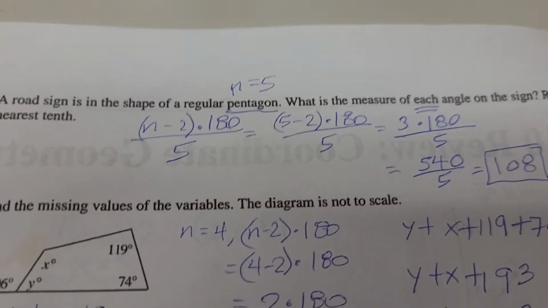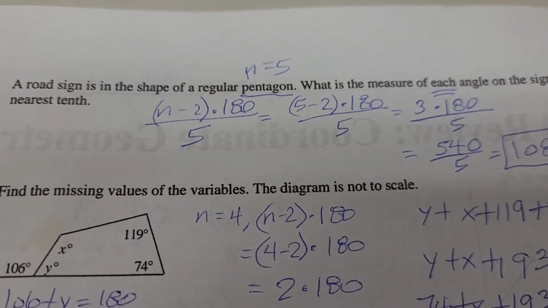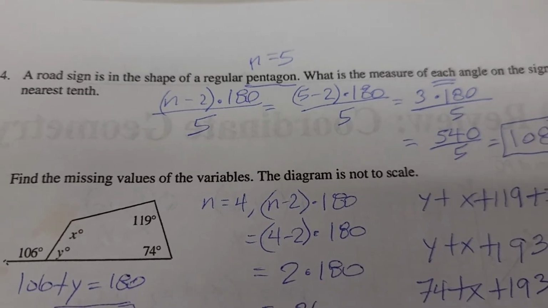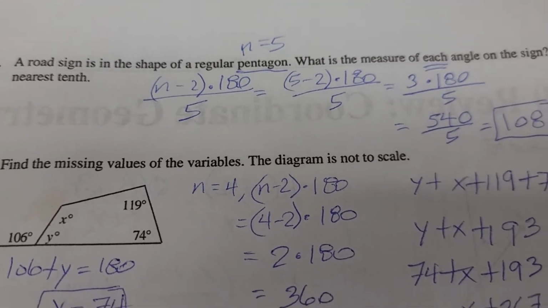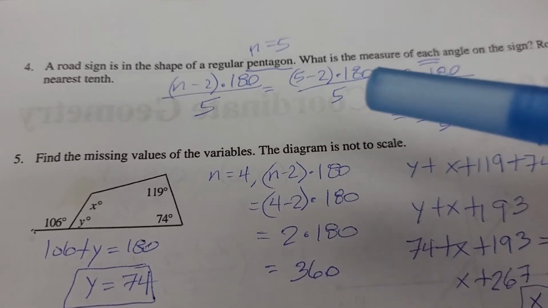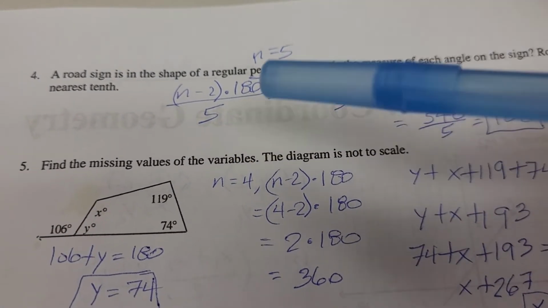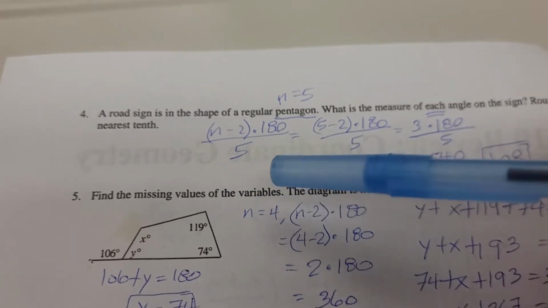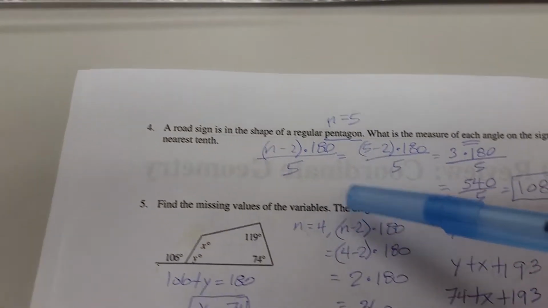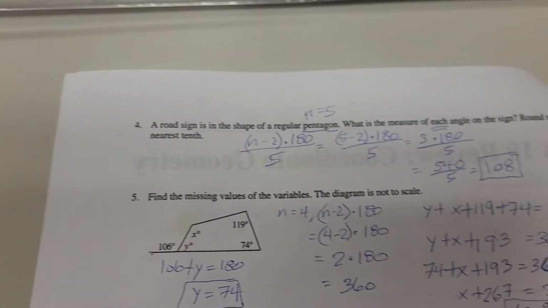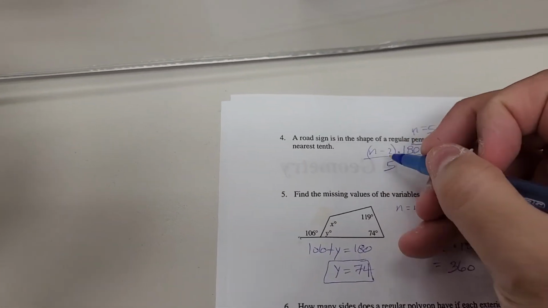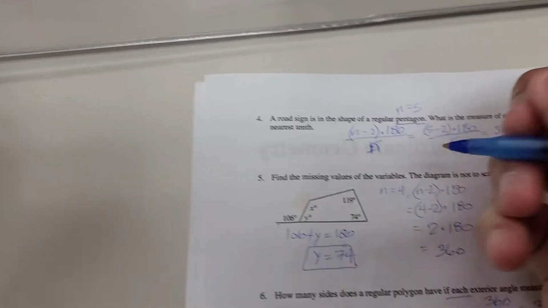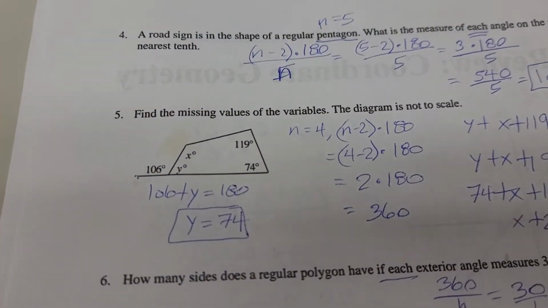So I'm going to go back to that formula, the n minus 2 times 180. But if you just want one of those, not the sum of all of them, you have to divide by the n. So the formula here is the n minus 2 times 180, and you're dividing by n. That's what I should have put here.